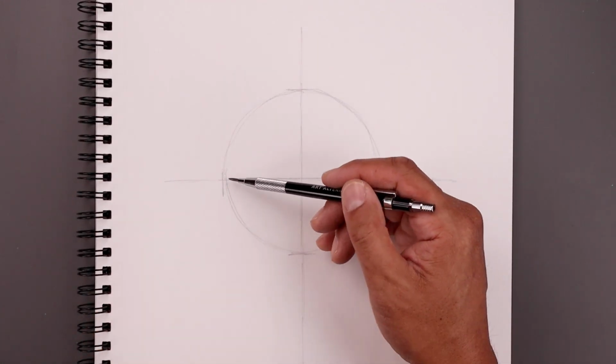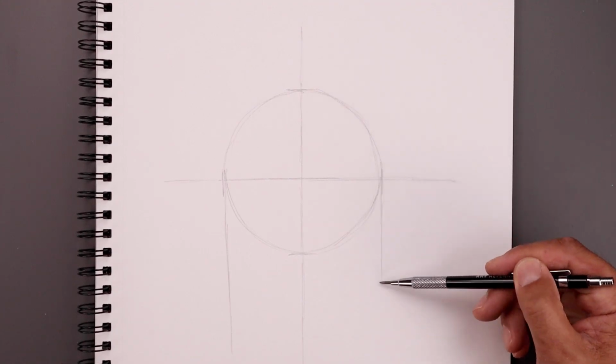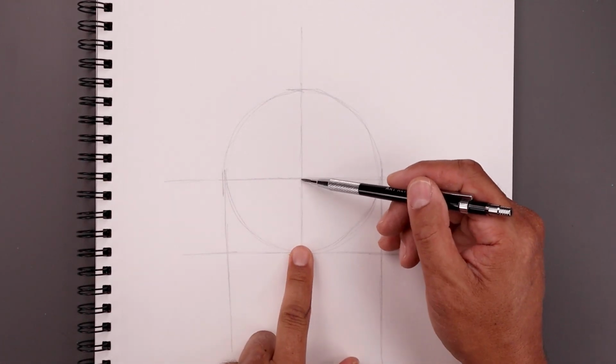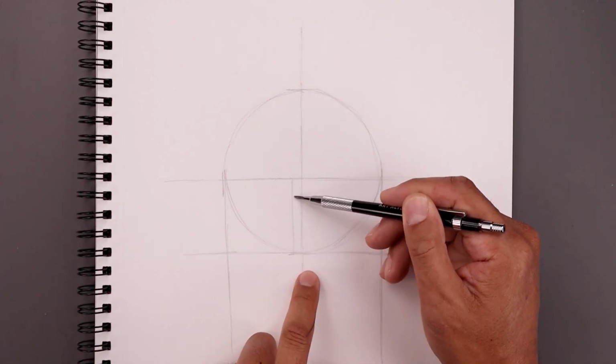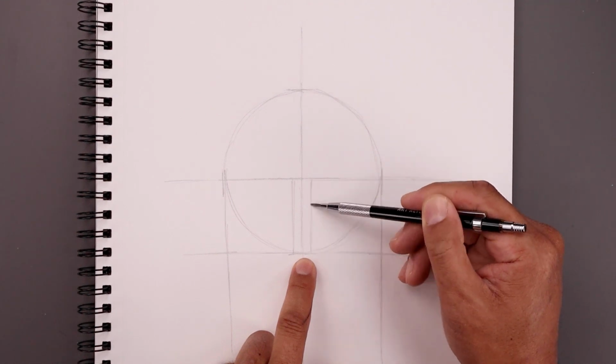Now we're going to add another guideline coming down from the side of our circle. Let's start with the left and right side. Let's go to the bottom of our circle and add another guideline going across. Let's create a gap in between the eyes. So from the center of our circle, step over towards the left, a straight line coming down, and I'll take that same distance on the right side.